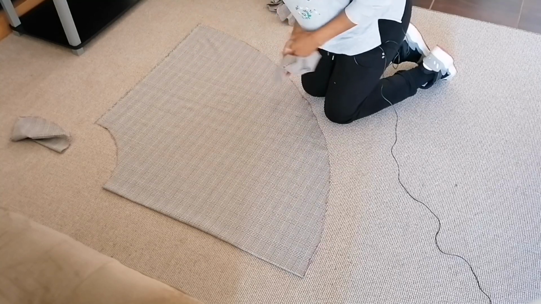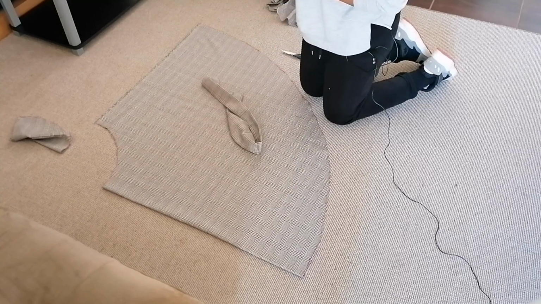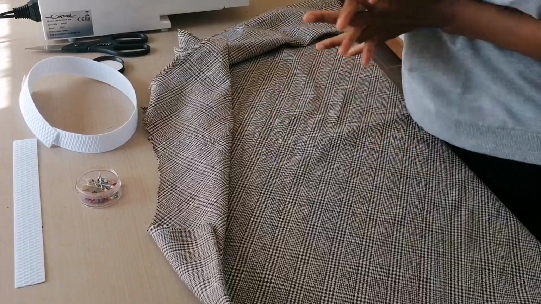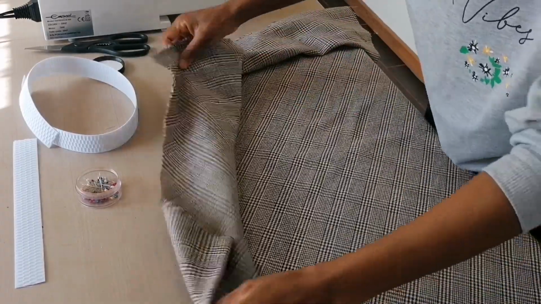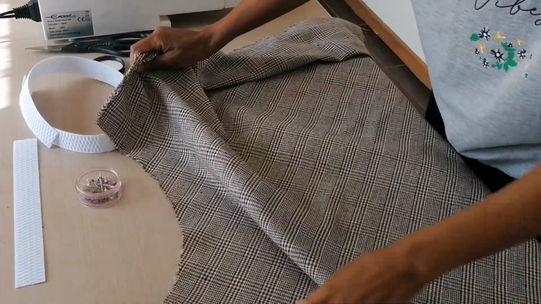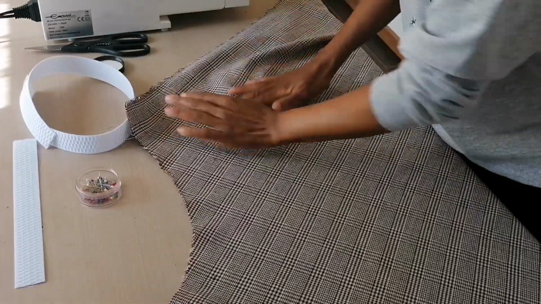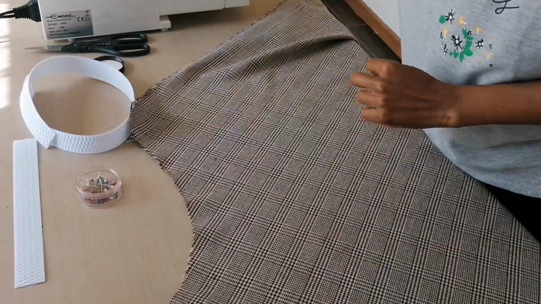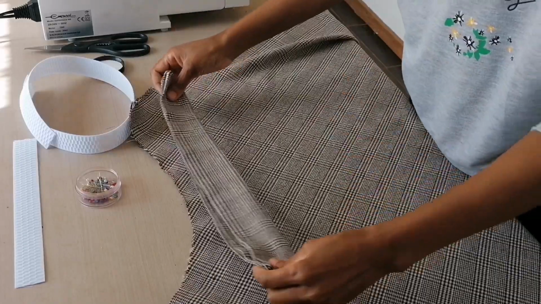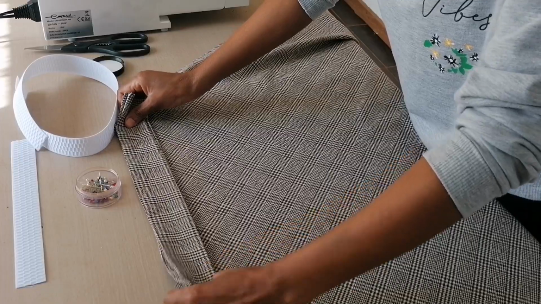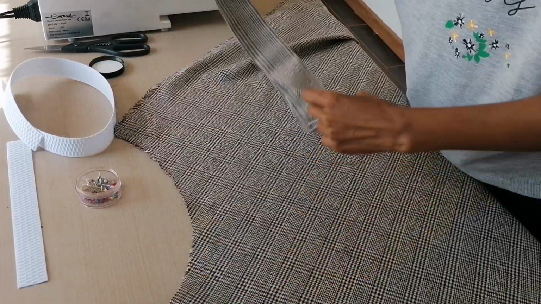That is the waistband. And then the next step now is that we must go to the machine and start sewing our skirt. Okay, sewing friends. So the next step now is to attach the waistband, or the elastic casing waistband. So we need to attach that there on our skirt.